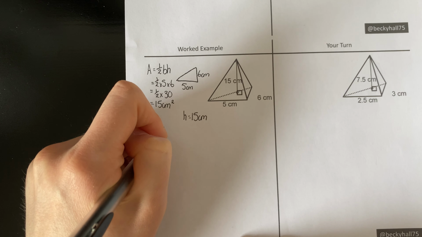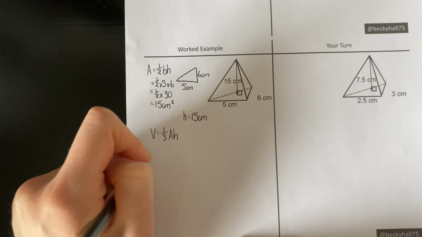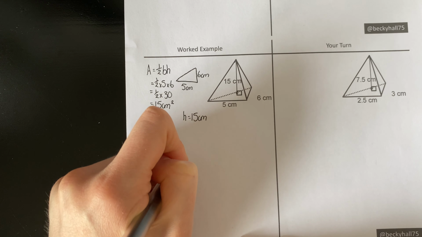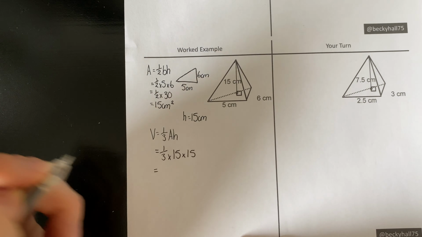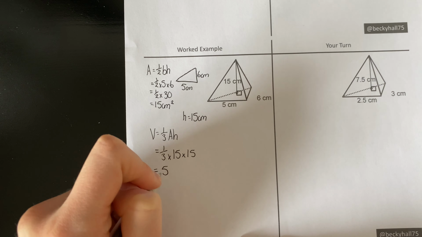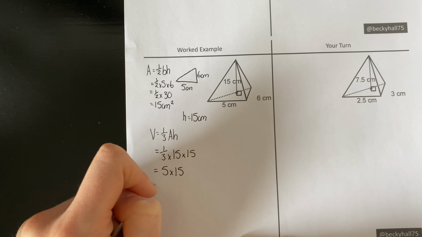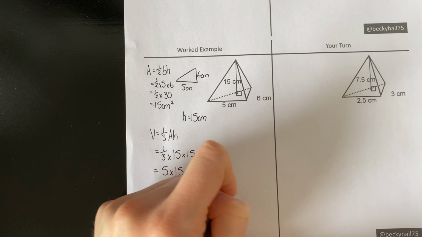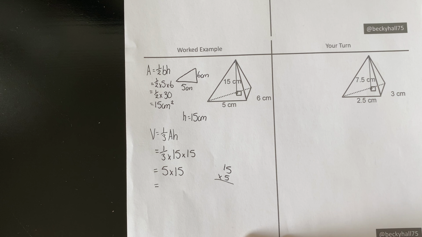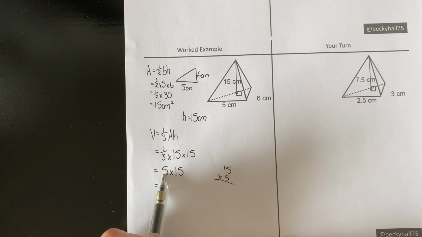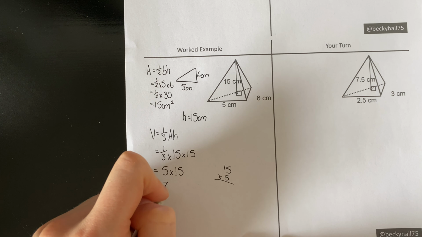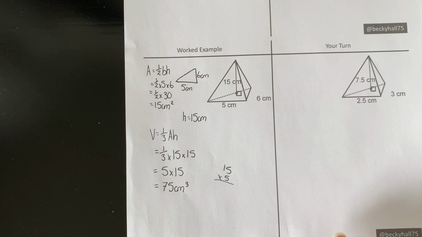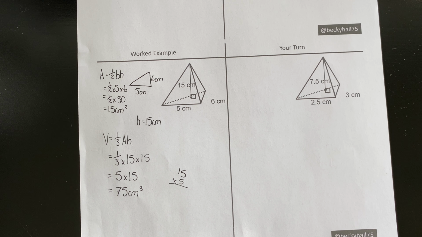So volume, 1/3, area of the base times the height. I've got 1/3 times the base, which is 15, times the height, which is 15. 1/3 of 15 is 5. 5 times 15, again, if I need to, I can pop that calculation down and I can sit and work it out. Or I could say 10 times 5 is 50, 5 times 5 is 25, add them together, 75 centimetres cubed. Now try this one.